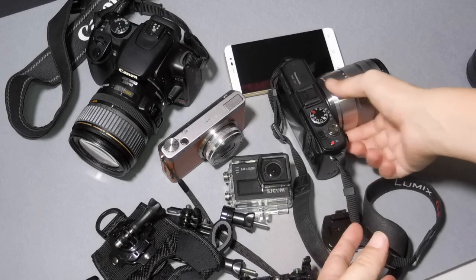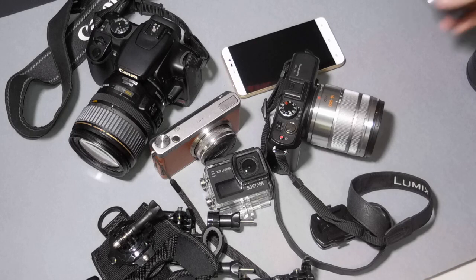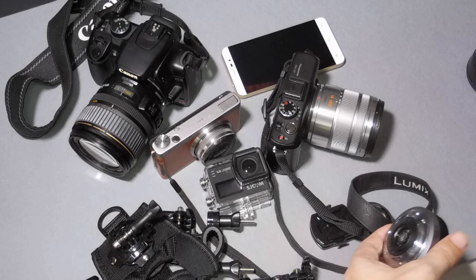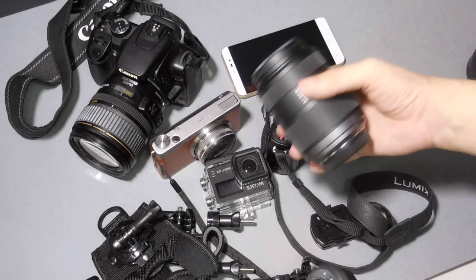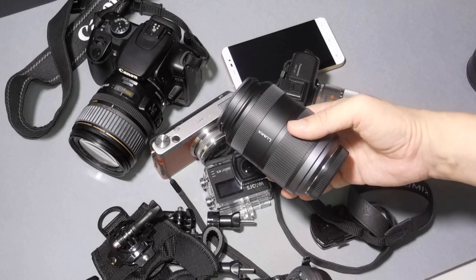Unlike the compact camera, you have the same flexibility of changing lenses as a DSLR. You can make it pocketable with small lenses, and if you need long telephotos, their lenses won't break your back carrying them, unlike those for DSLRs.